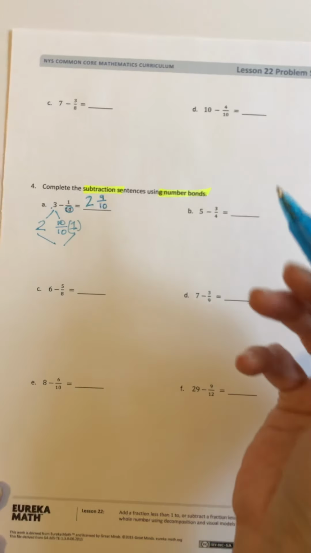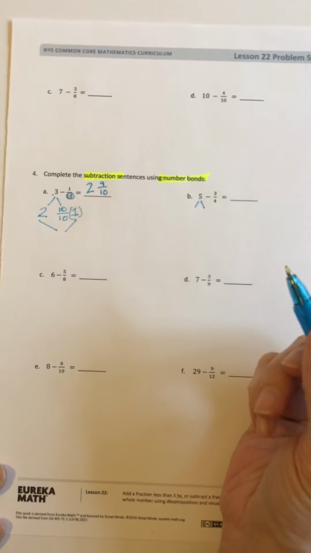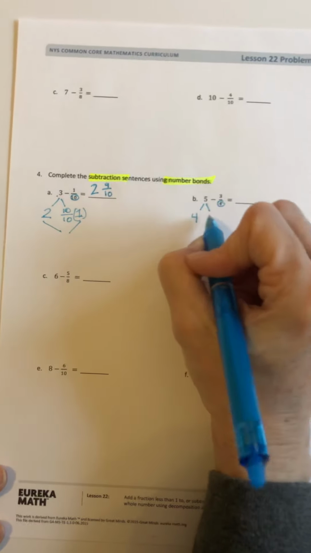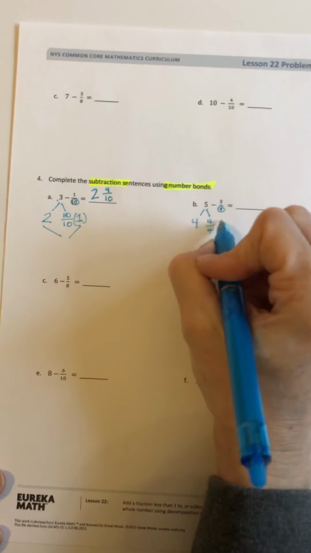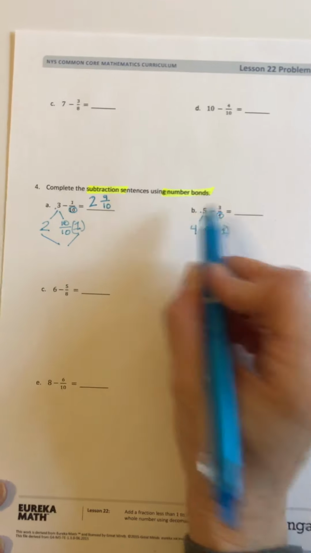Last but not least on your problem set, if we break down this whole number 5 and decompose it into 4 plus, unit fraction is fourths, 4 plus 4/4 gives us 5 wholes.